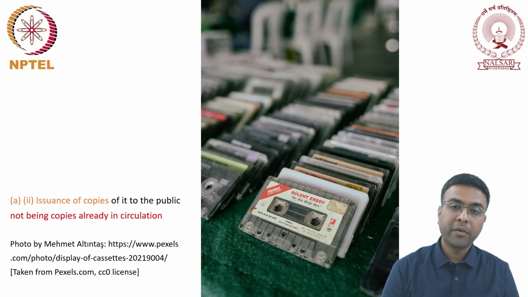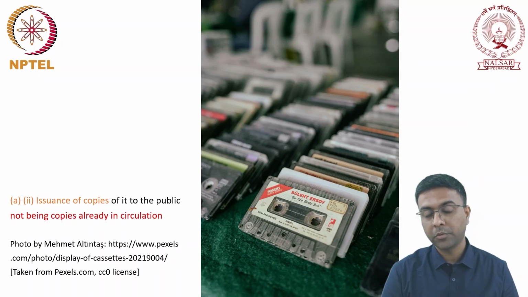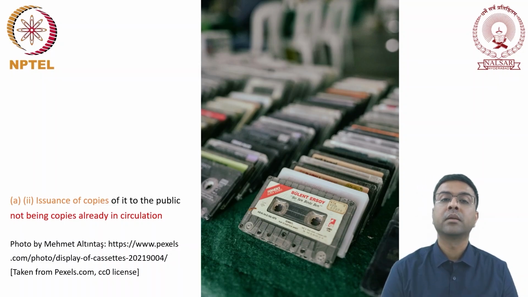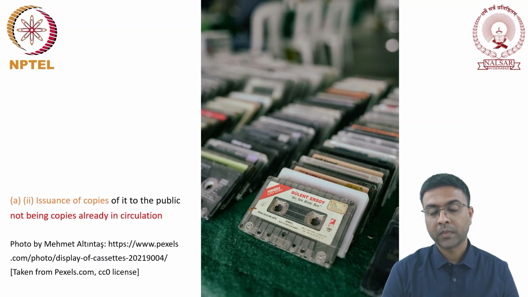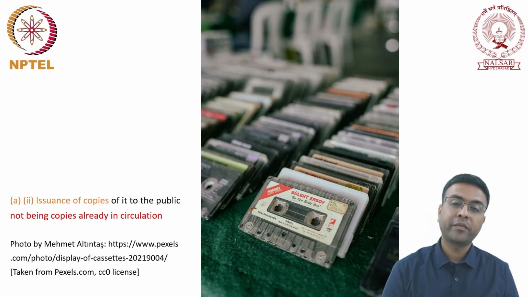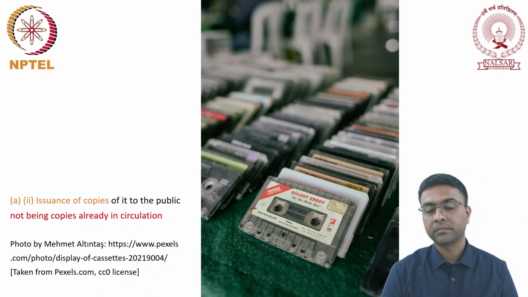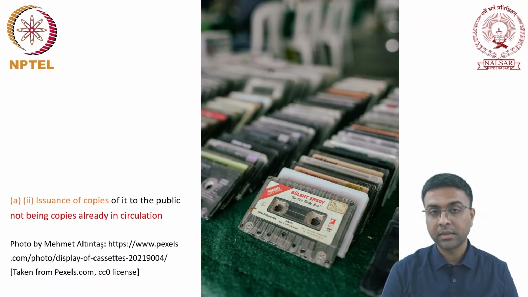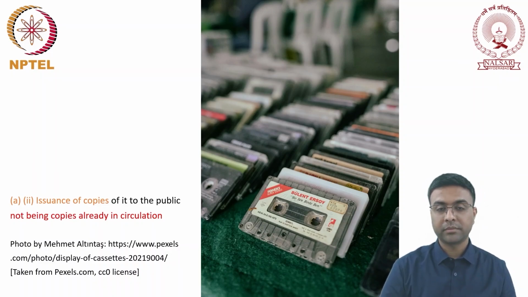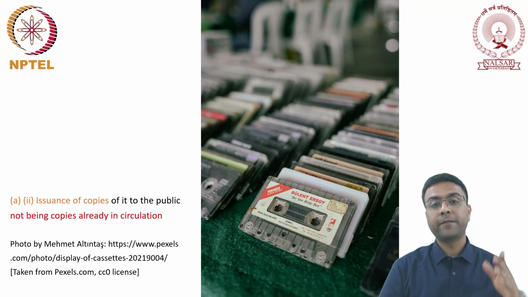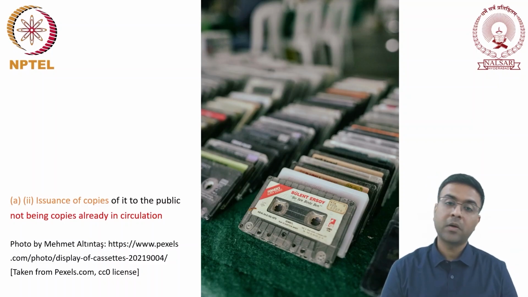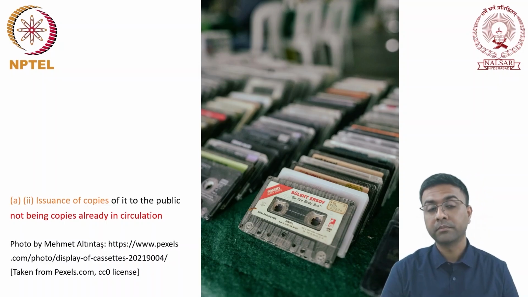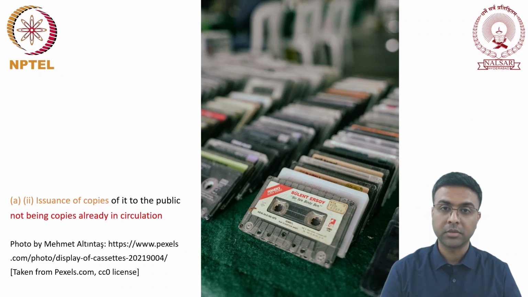that a performer who has an exclusive right to control distribution only has that exclusive right till the point of first sale. Once a unit, say for example, consider a cassette, once a cassette has been sold, then the further sale of that cassette is not something the performer can control, because now that particular unit has entered circulation.